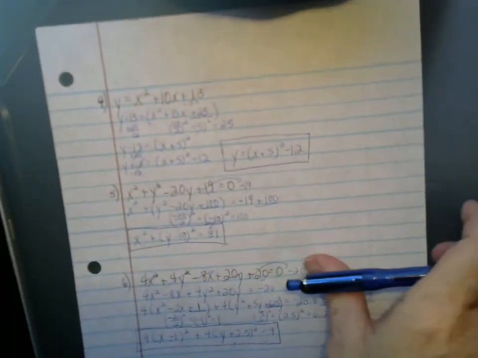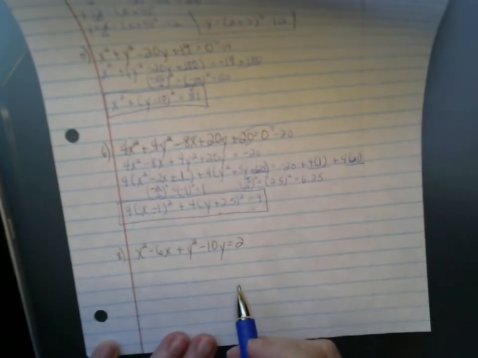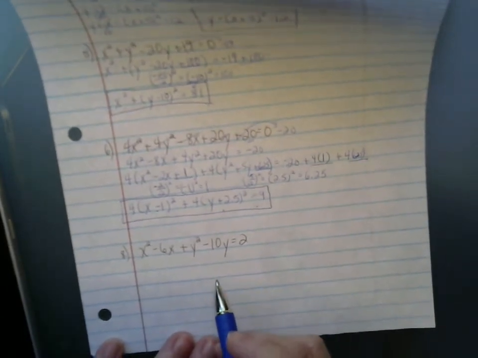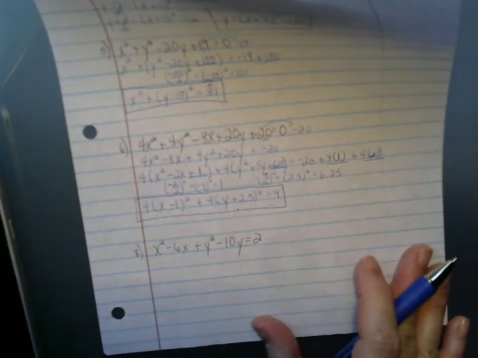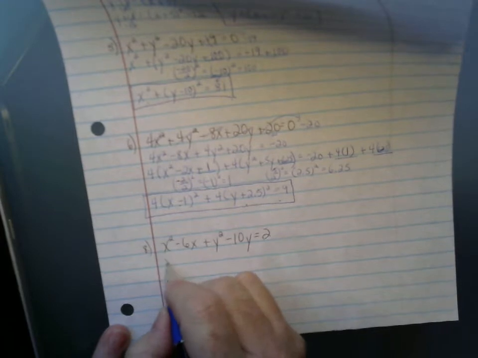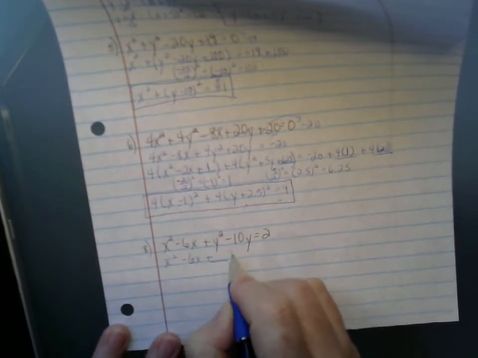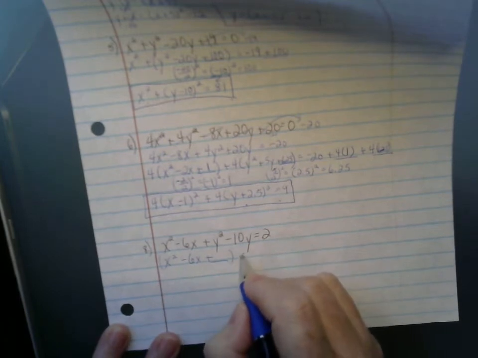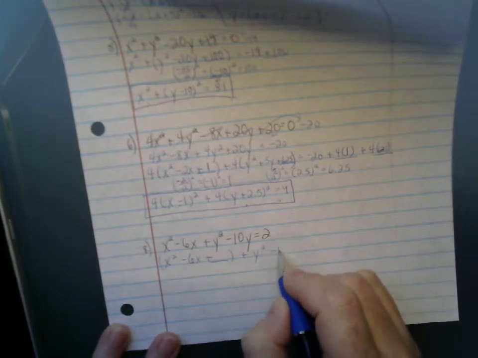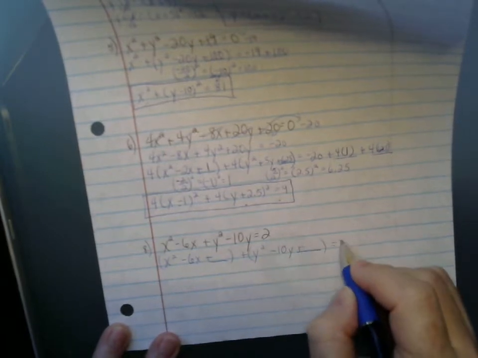All right, number 8 rather, says to find the center and the radius of the circle with this equation. So we have to complete the square again. So we got x squared minus 6x plus something, and y squared minus 10y plus something equals 2.